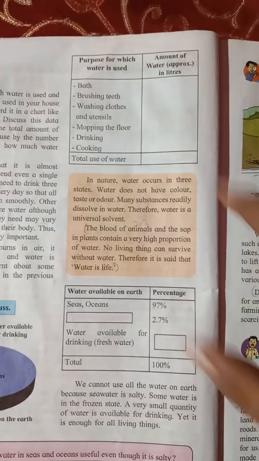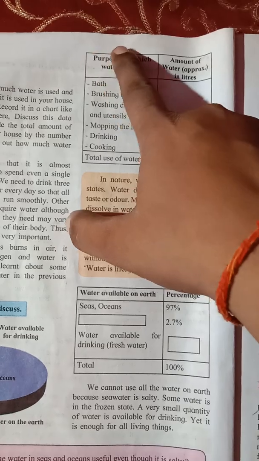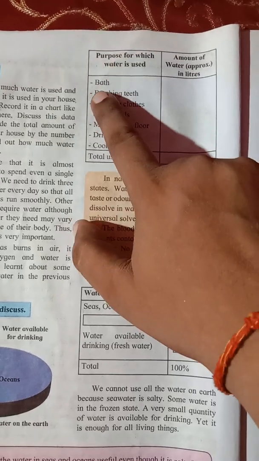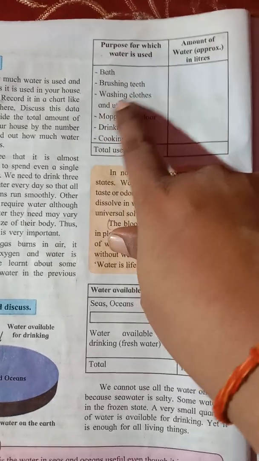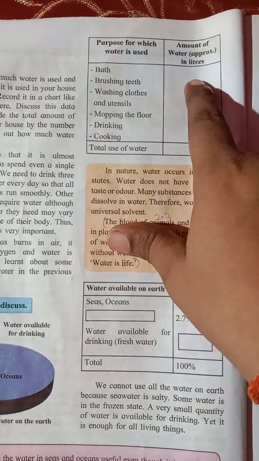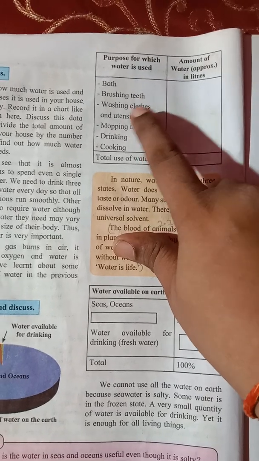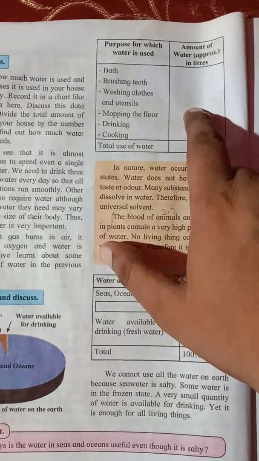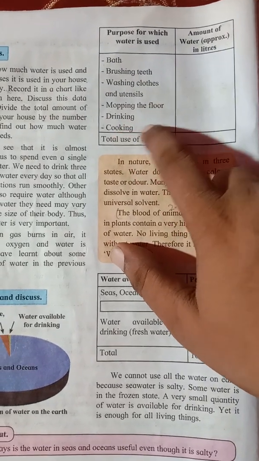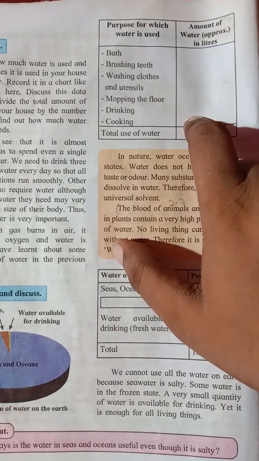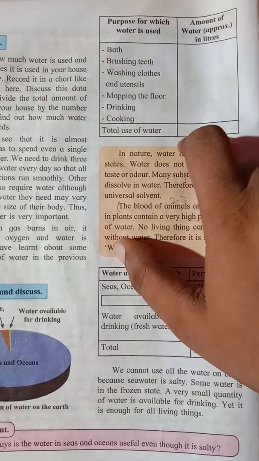So, students, you have to make this row box and you can write your name here. Then you write bath: how much water you use bathing, 5 liters, 10 liters. You can write for brushing teeth 1 liter, 500 ml, whatever you need; washing clothes, utensils, mopping the floor, how much you use; for drinking, how much you use; cooking, how much you use. If you are not using it, you can put a dash. Then total water.